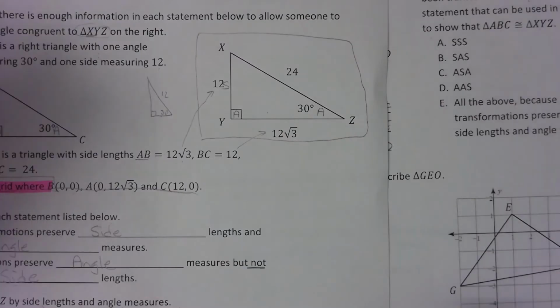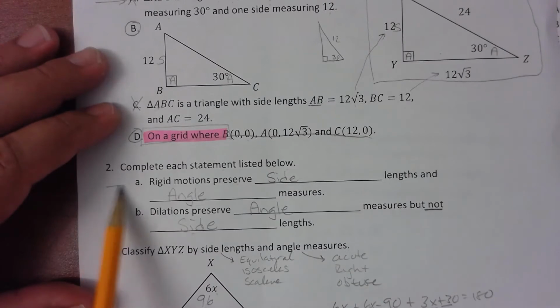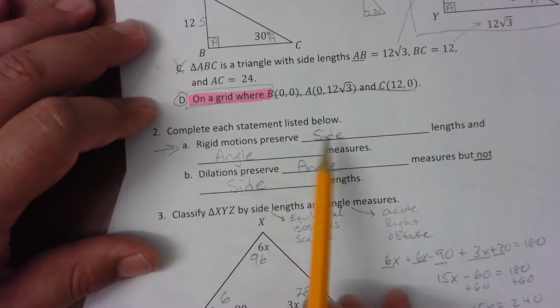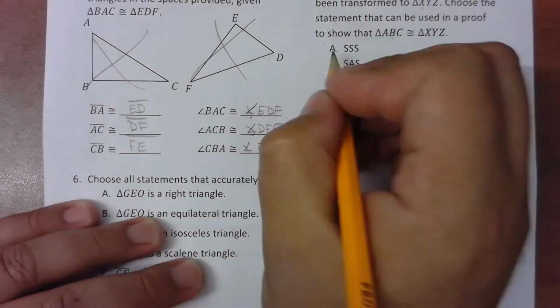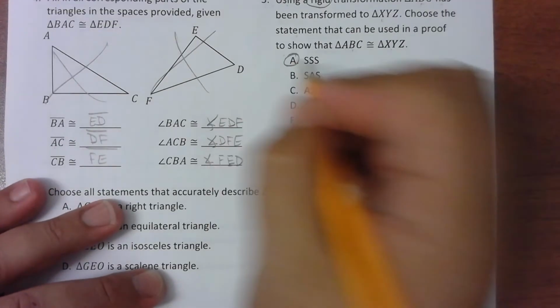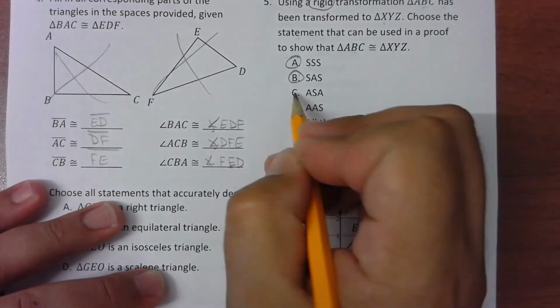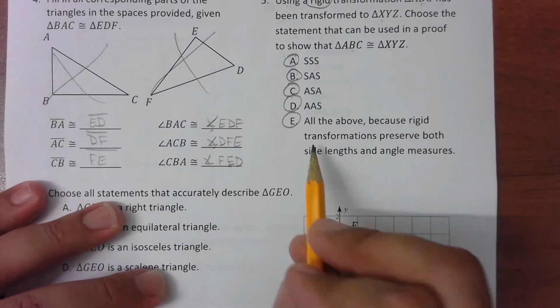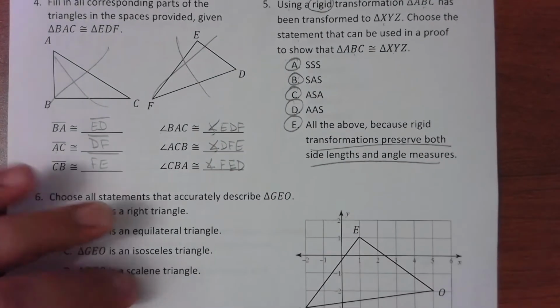Right here, where it says rigid motions preserve side lengths and angle measures. That means sides and angle: side, angle, side; angle, side, angle; angle, angle, side. All of the above, because rigid transformations preserve both.